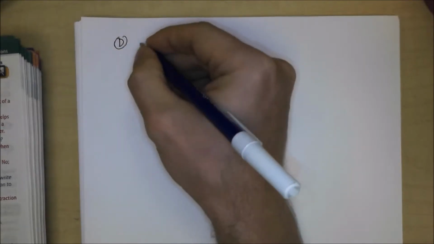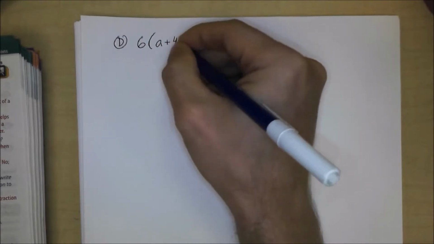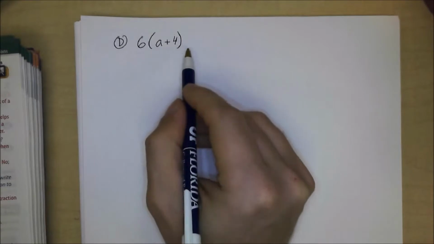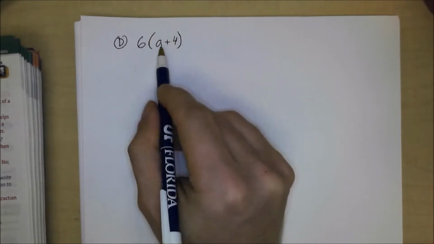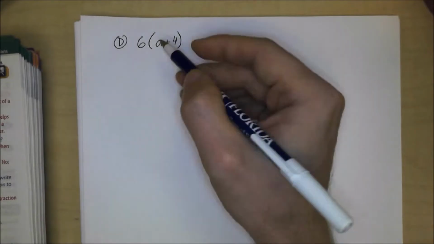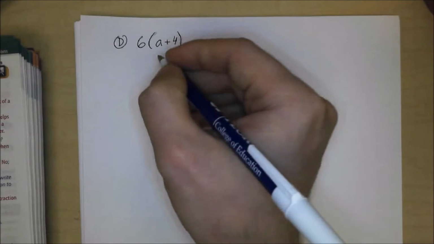First we have letter D, and the problem says 6 times the quantity A plus 4. Notice I'm not just saying 6 times A plus 4, that's different. This whole thing's in parentheses, so I say 6 times the quantity A plus 4. That phrase, the quantity A plus 4, lets you know that this is grouped together.